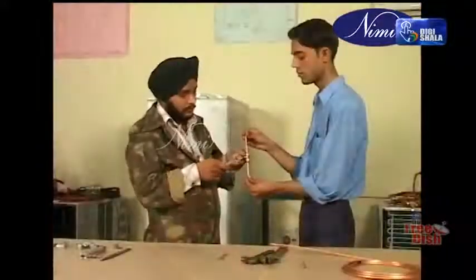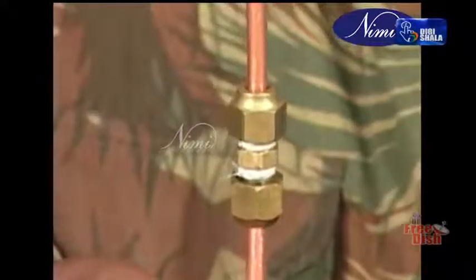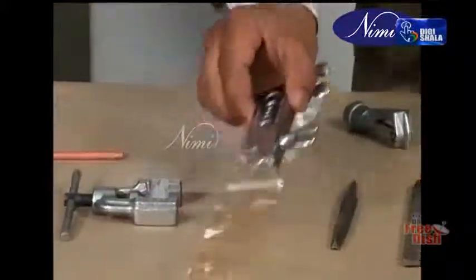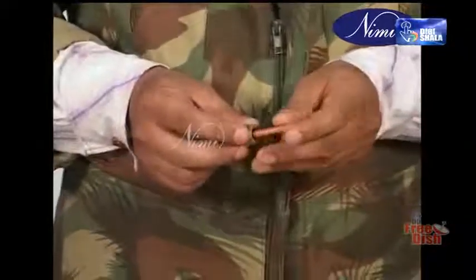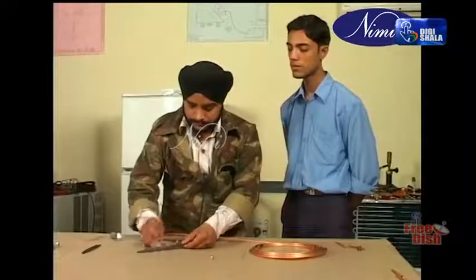For mechanical joints, flaring on the required end of the copper pipe is necessary. In this process, a flaring tool is used. A flaring nut is placed on the pipe. The pipe should be free from rough edges.